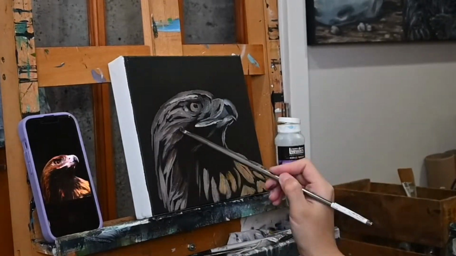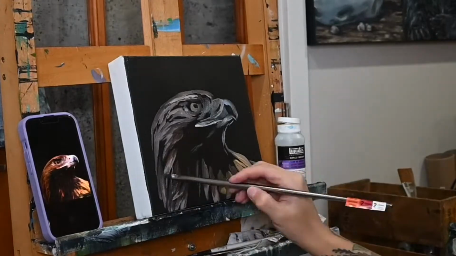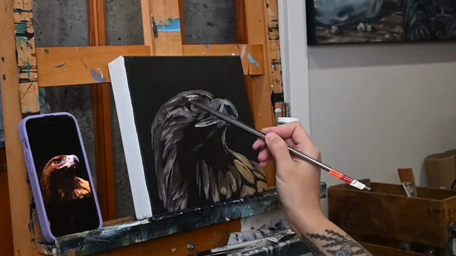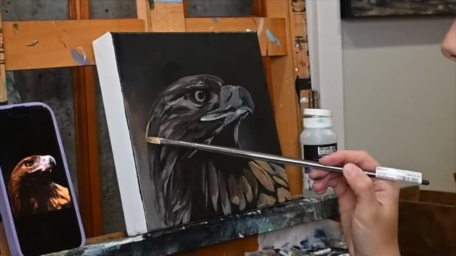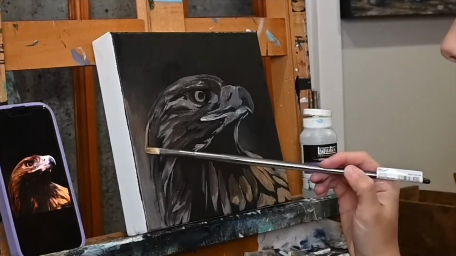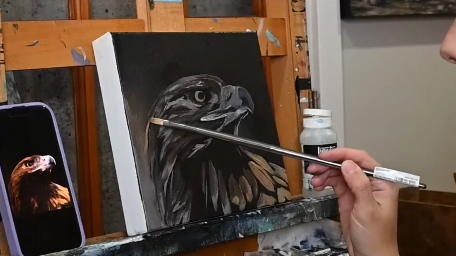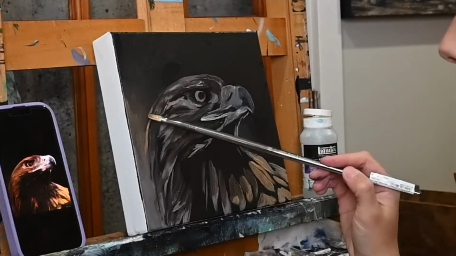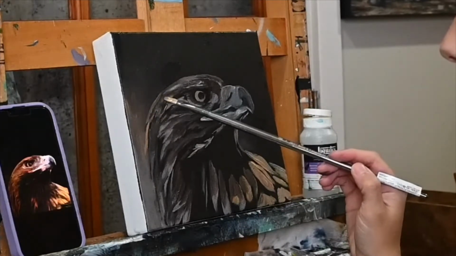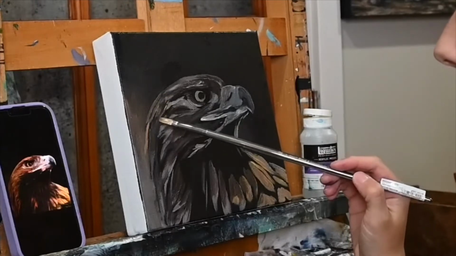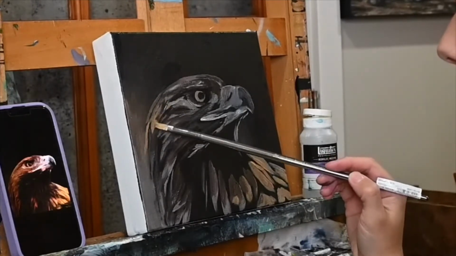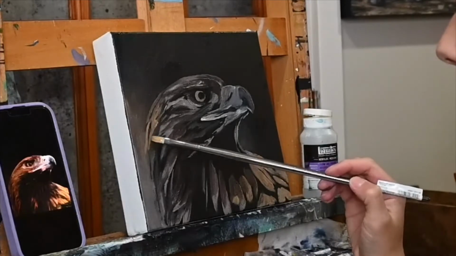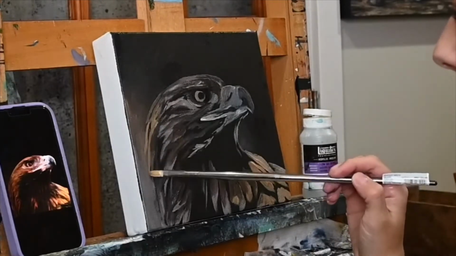Hey guys, if you've seen my videos before, you would recognize this part of the process as my sketching or blocking in stage, just giving my brain information on the direction that these feathers are going to grow and where to place the values. If you're unfamiliar with the term value, I have used it a lot in my videos, but value is what defines light and dark. It's used in a lot of art and photography, etc.